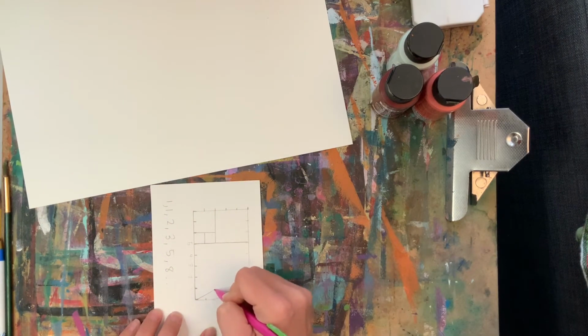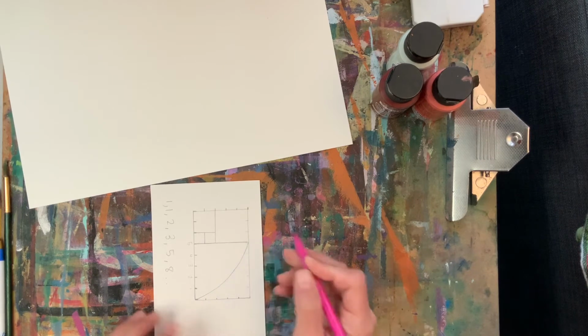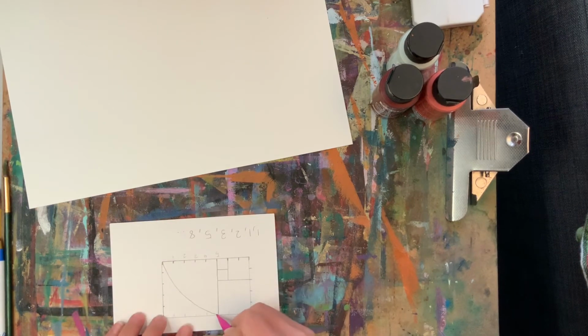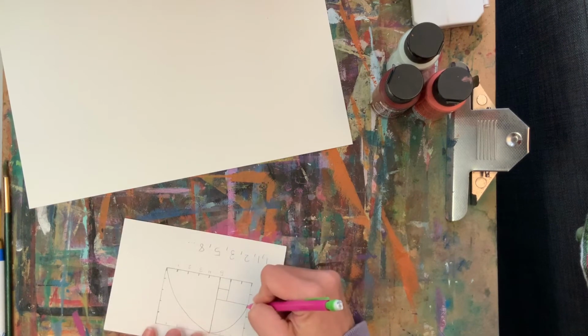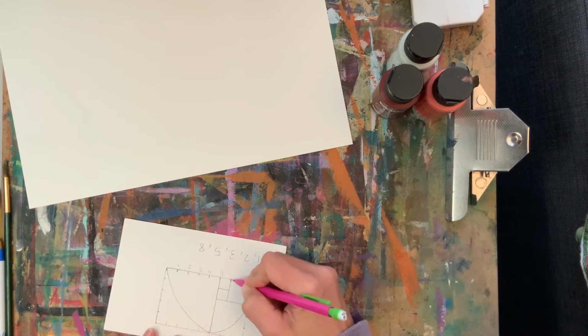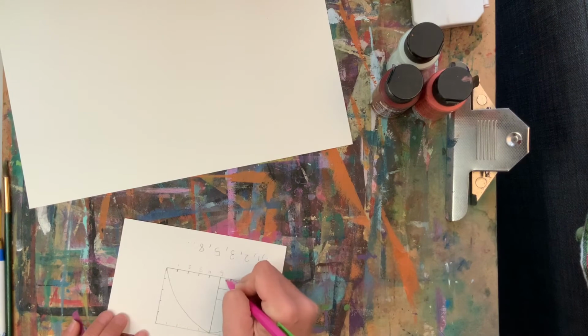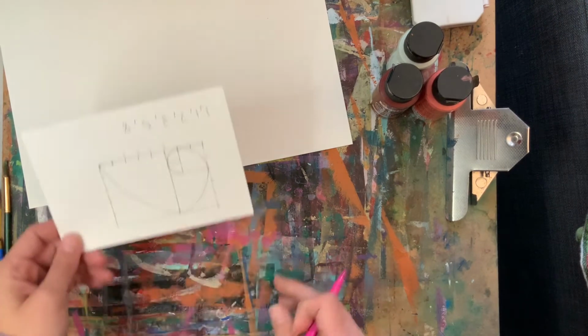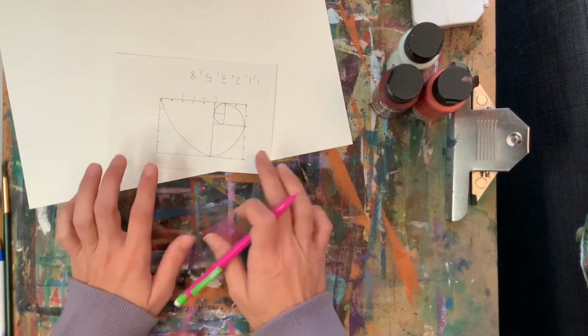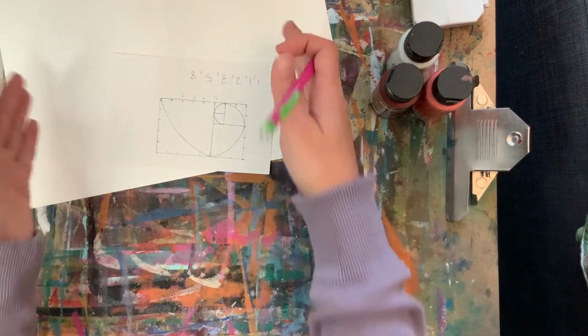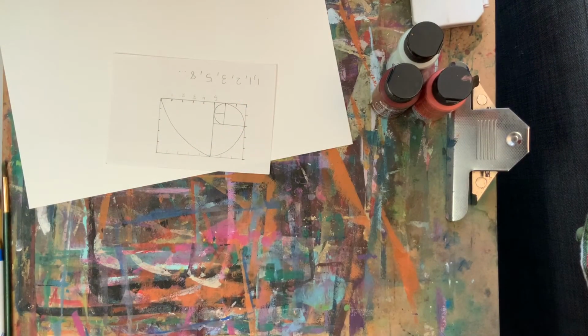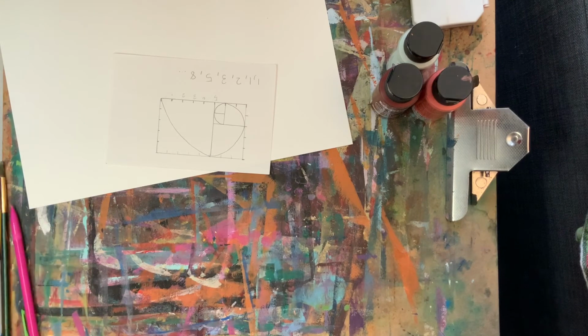So this corner goes up to this corner. This corner goes to this corner. And you can just keep going and going and going with that, but that's all that we're gonna do. So we're gonna try to take this and put it on our big paper, and then we'll color it and make a picture out of it.